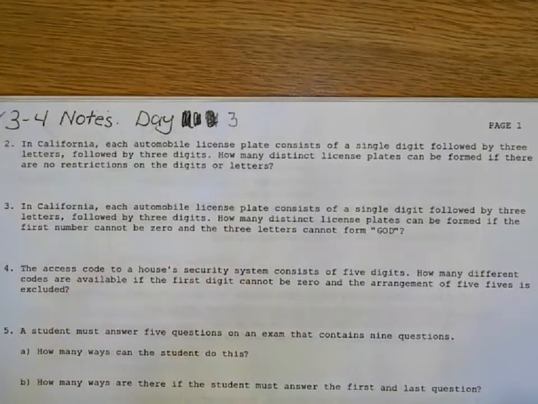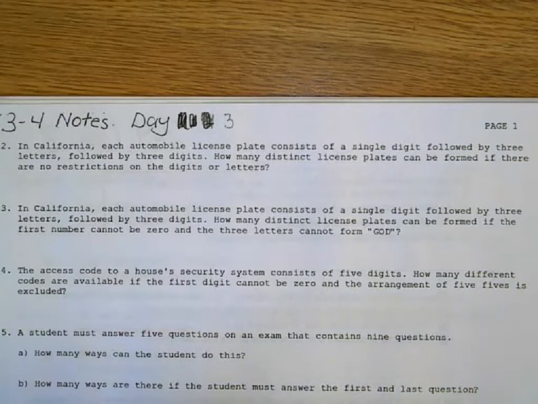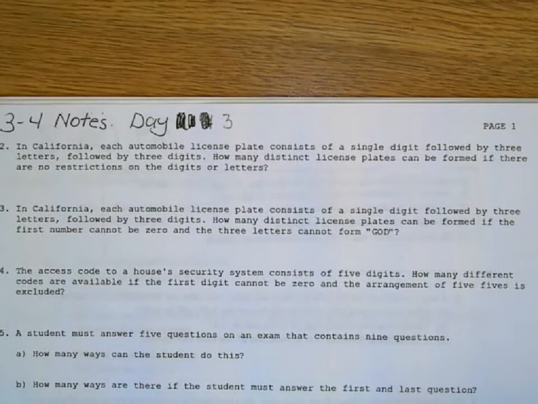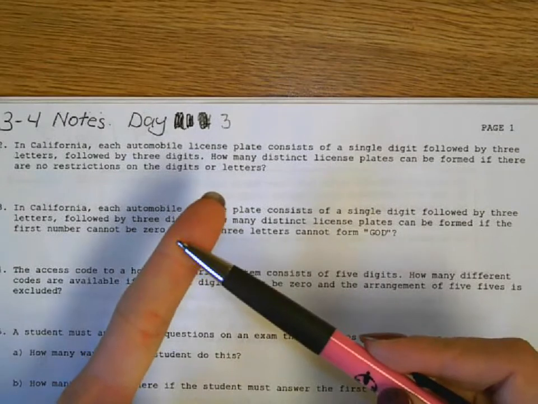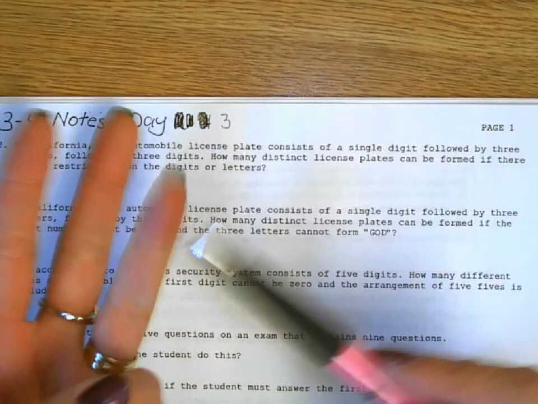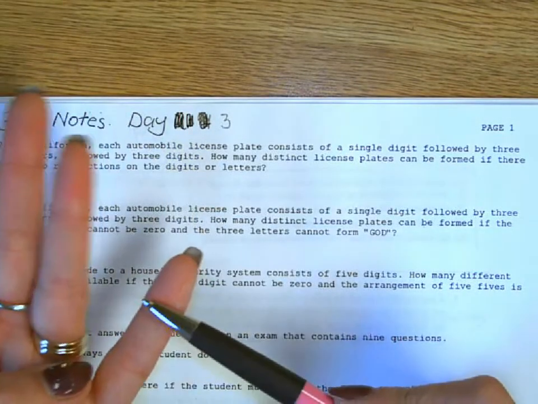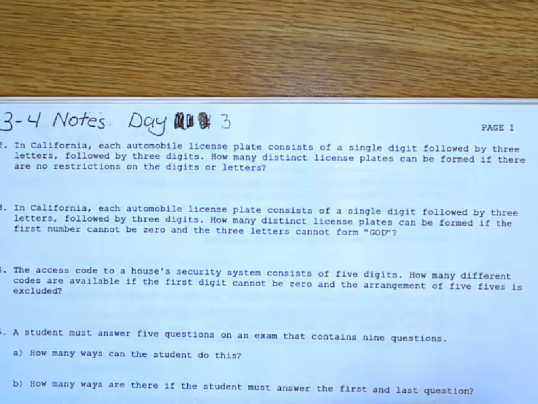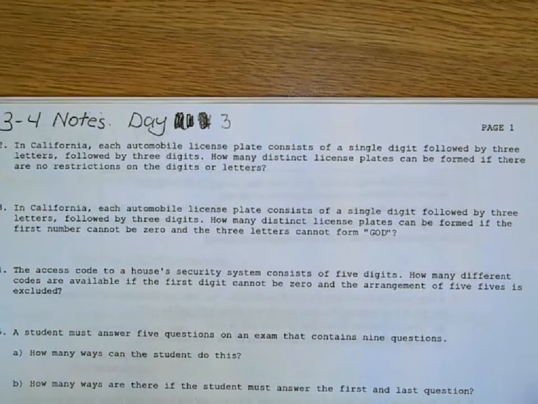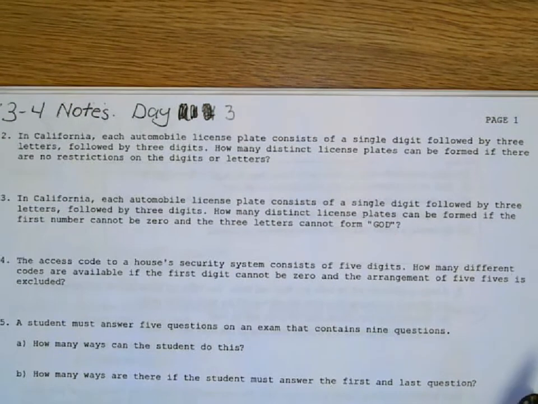All right, 3-4 day 3, and we are just going to work through examples. The more you do, the better you're going to get at them. Now remember, we've had fundamental counting principle, permutations, combinations, and distinguishable permutations. 4 things that we're going to put together, mix them all up, and throw in some probability with it. So again, just working through examples.